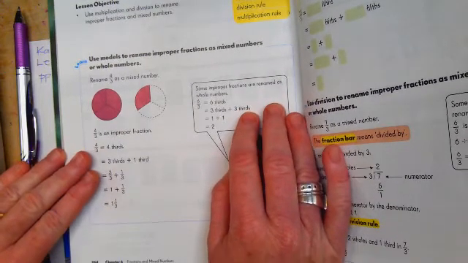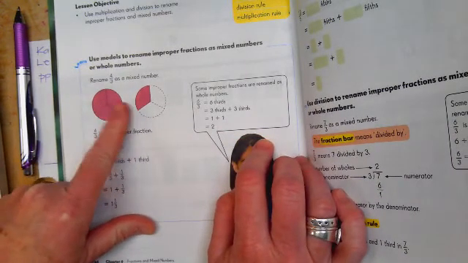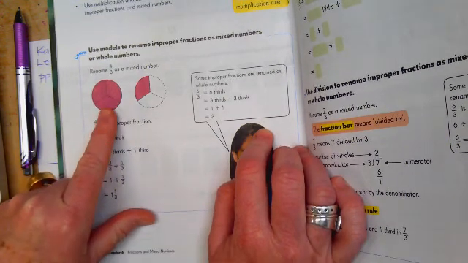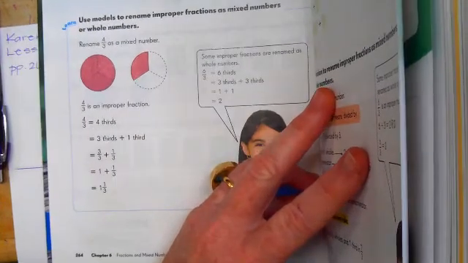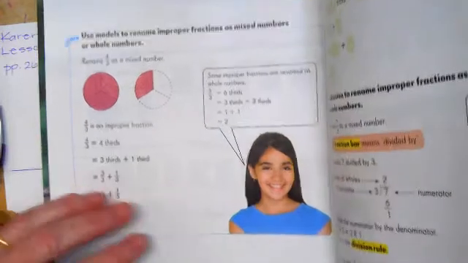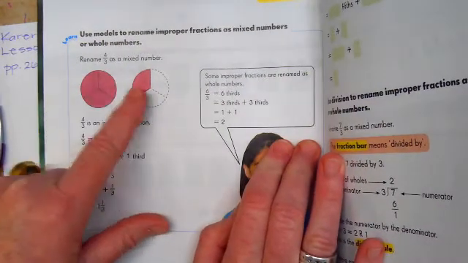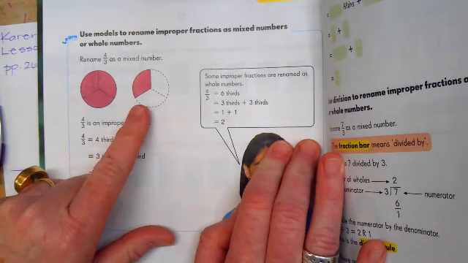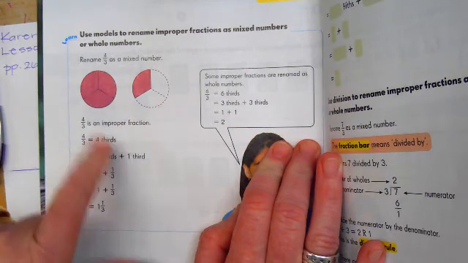So we're looking at a model to show us how to rename improper fractions and mixed numbers. This is showing us 4/3, right? And if we zoom in really close, you can see this is showing 4/3 as a mixed number. So we have 1, 2, 3, 4 of the thirds shaded purple. We know that 4/3 is an improper fraction.